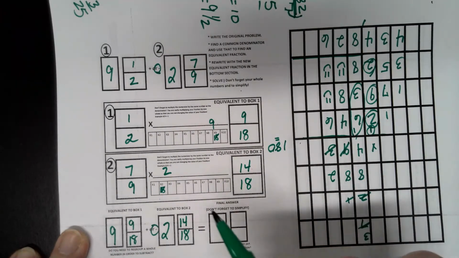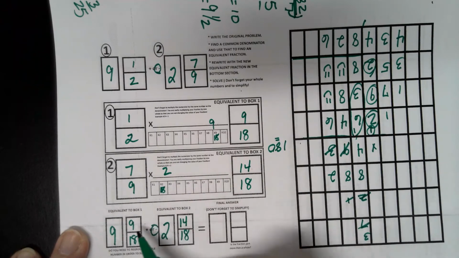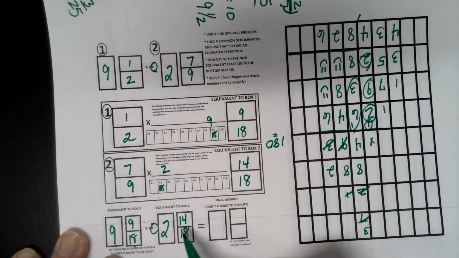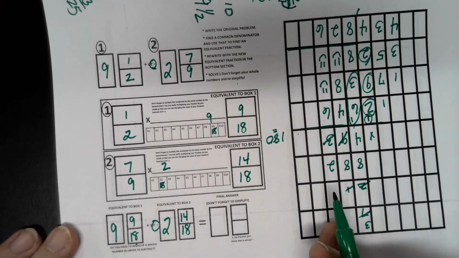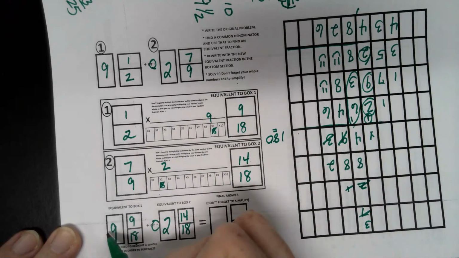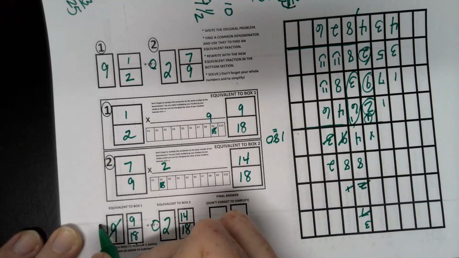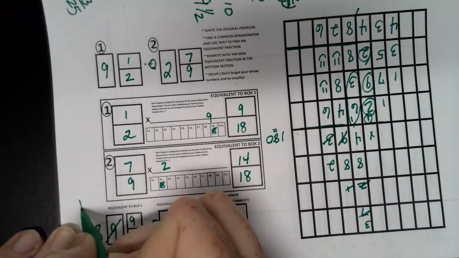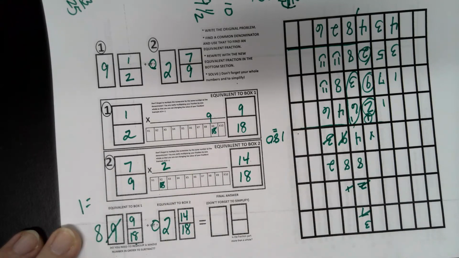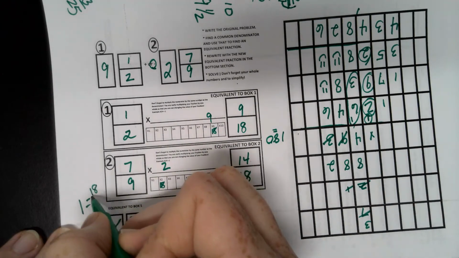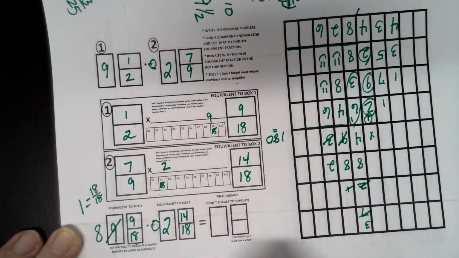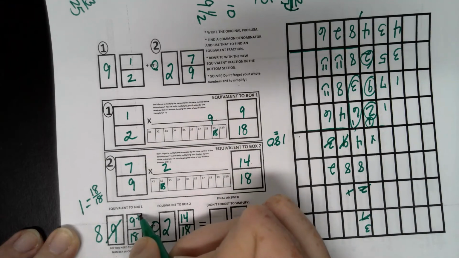9 minus, oh, we got to do the fraction part first. 9/18 minus 14/18. Can't do that, can we? Okay, so we're going to regroup. So we're going to regroup from the whole. So we're regrouping 1 whole. What is that equivalent to as a fraction? Hopefully you said 18/18, because that's what our denominator is. Okay, so I'm going to add 18 to this.